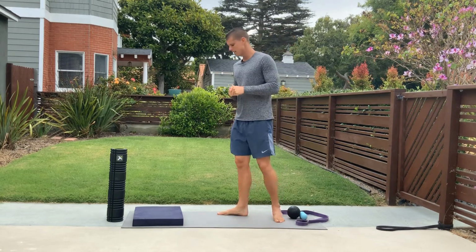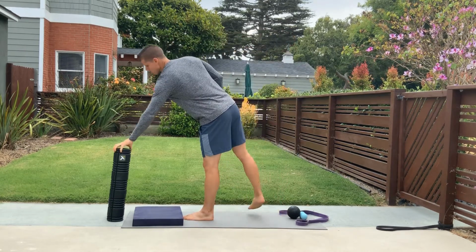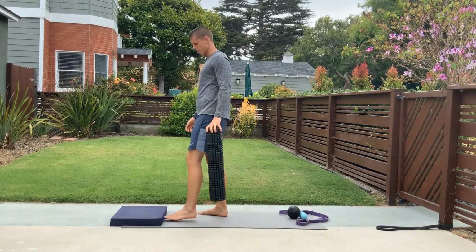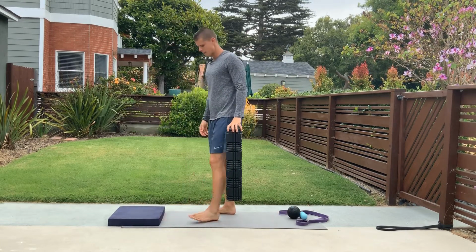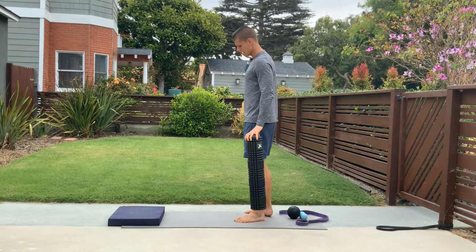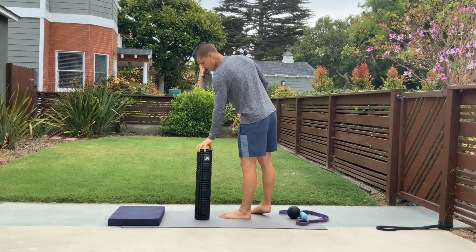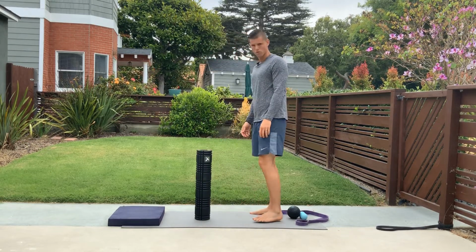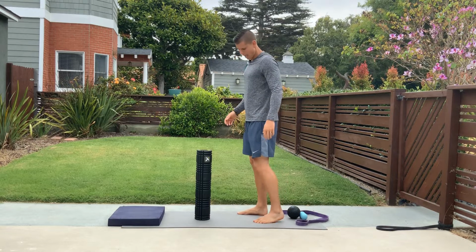So a really easy assessment that you can do, that we started off Robert with pretty early on into his program, is your ankle dorsiflexion assessment. Now you can do this just against a wall, but because I don't have a wall with me, I'm going to use the foam roller right here. And it's easy to do.